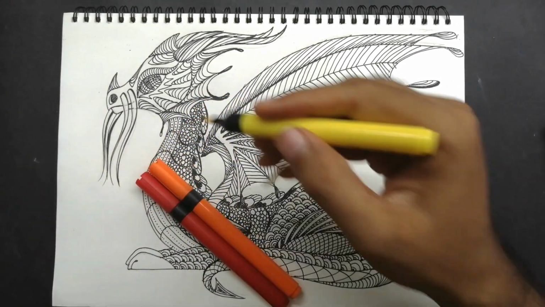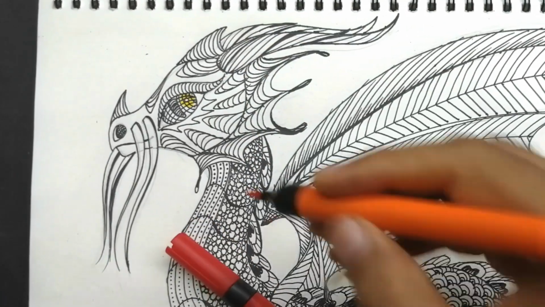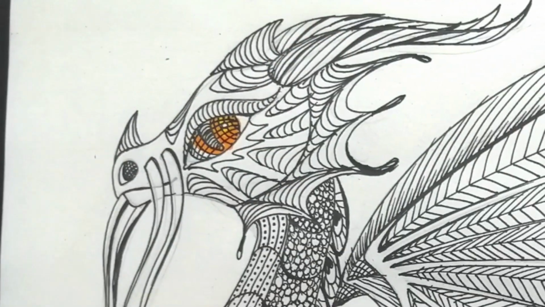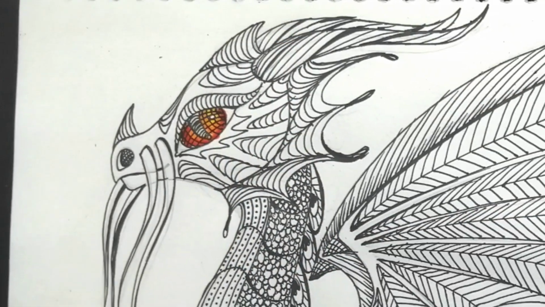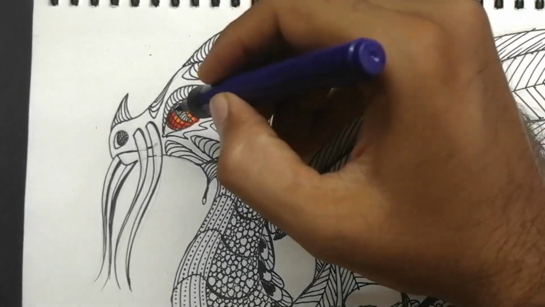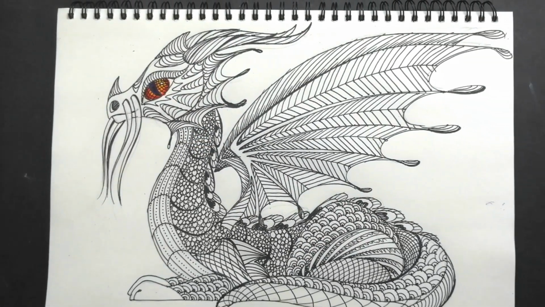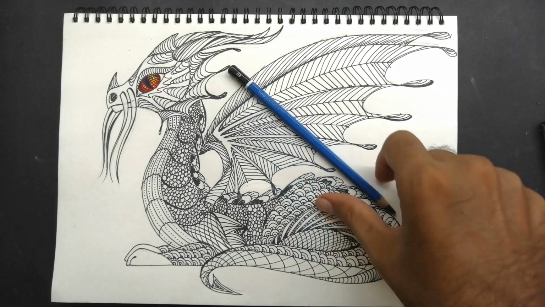Now I'm going to make it more interesting. As I said, I want to make the eyes very interesting. I've used orange, yellow, orange and red colored brush pens, or you can use sketch pens also. And now I'm going to use a dark violet colored sketch pen for the inner portion of the eyes. Now you see the eyes look very lively and very interesting.